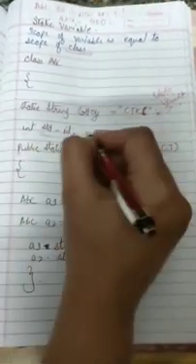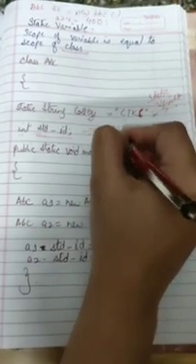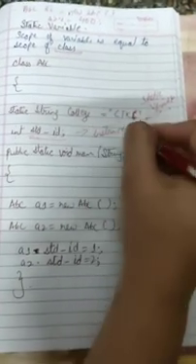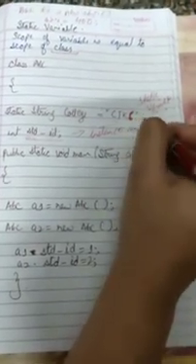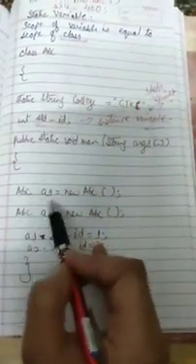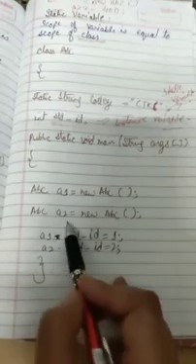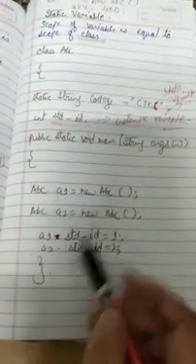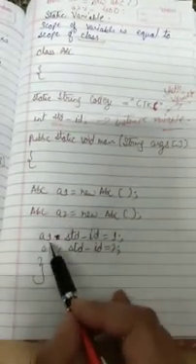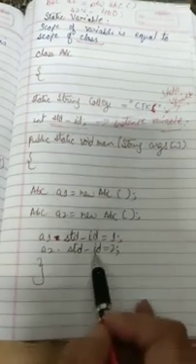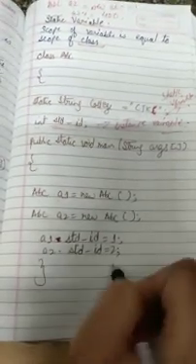So int student ID is your instance variable. Let's see here. We have ABC A1 = new ABC, then A2. A1 is my first object, A2 is my second object. Student ID of A1 is 1 and student ID of A2 is 2.